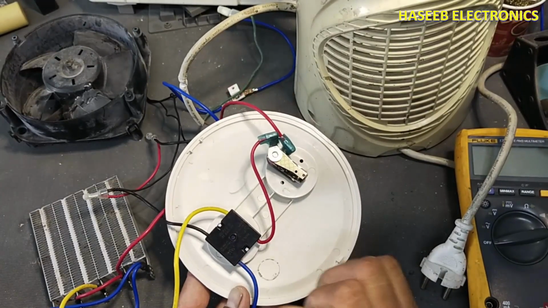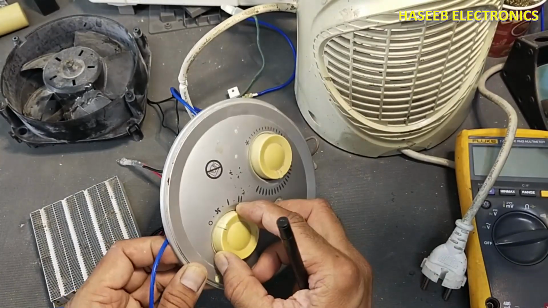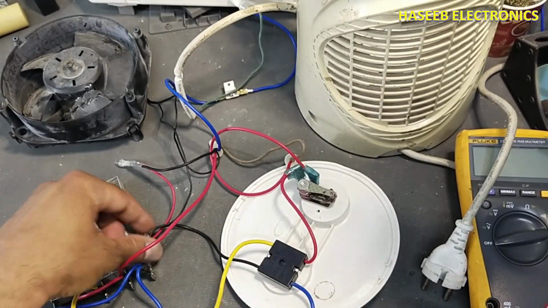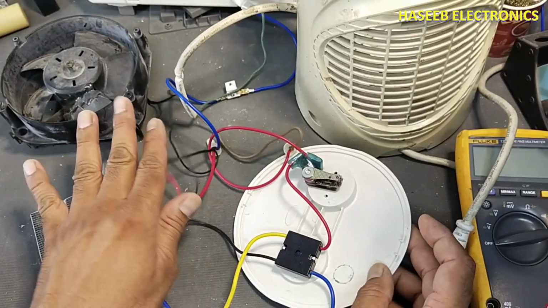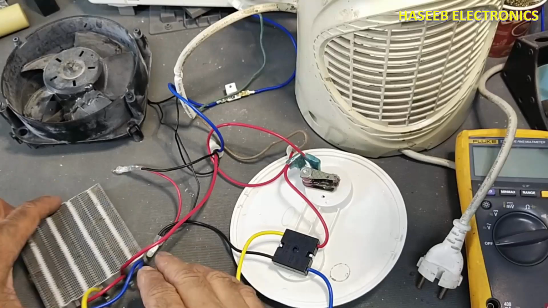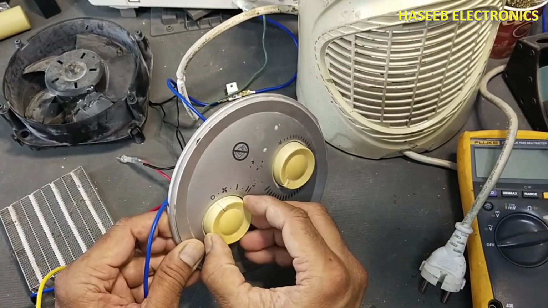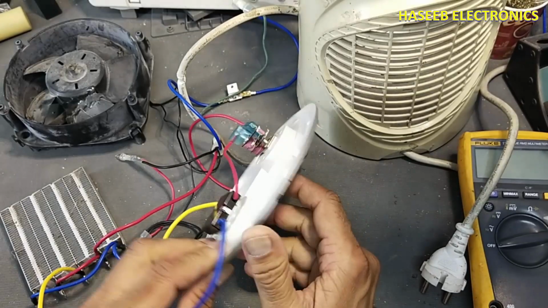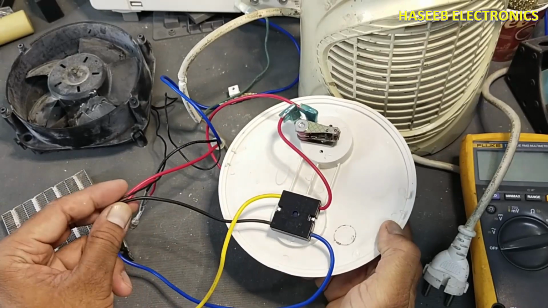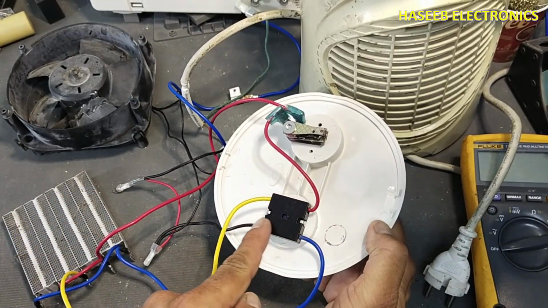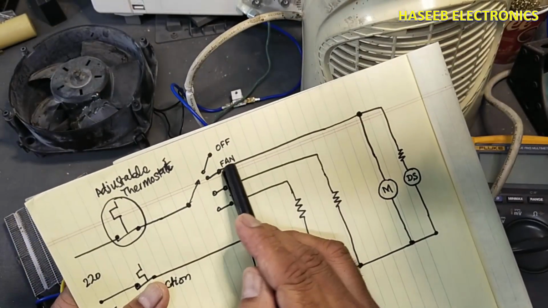Then we have pin number 1, 2, 3. When it is off, it will give no connection to any terminal. Fan will be off, heaters will be off. When we turn to the first position, it will give line connection with just the fan wire. So line will go to the fan. Fan will operate.